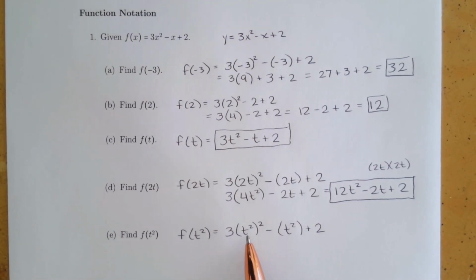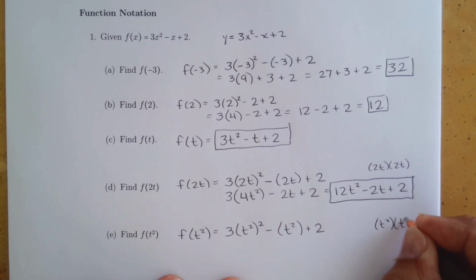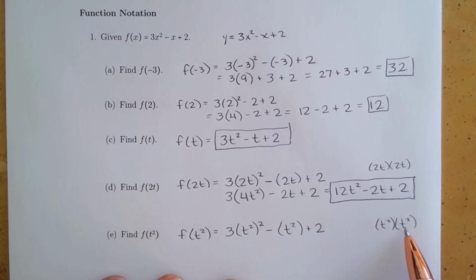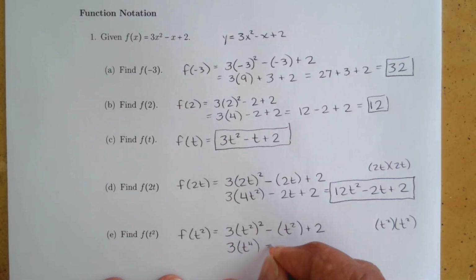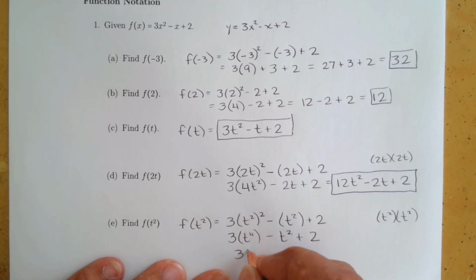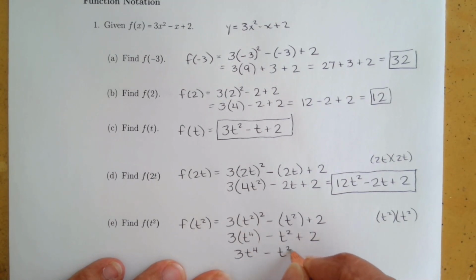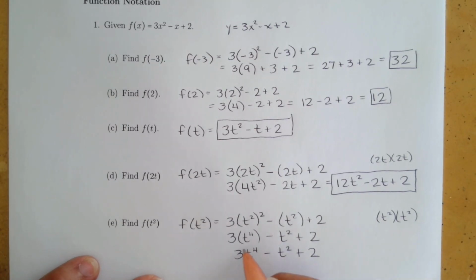All right, again, don't forget to do your powers first. So t squared squared, remember that means t squared times t squared. All right, when you square something. So t squared times t squared is t to the 4th minus t squared plus 2. Okay. And then multiply 3 times t to the 4th. That's 3t to the 4th minus t squared plus 2. And again, nothing here can be added because they're different variable, different exponents. So that is your answer. Okay.